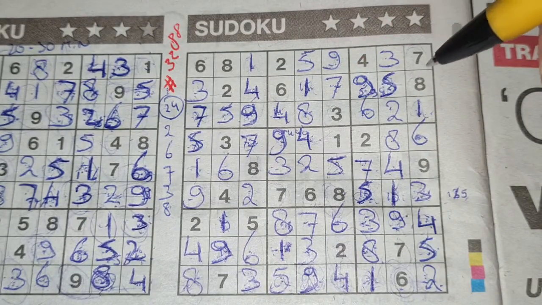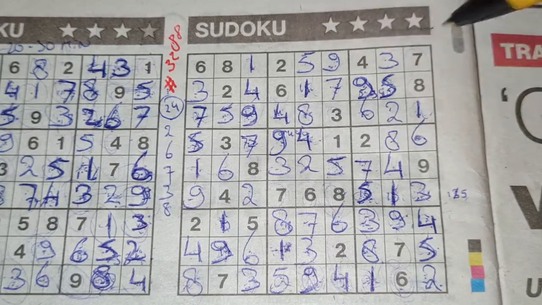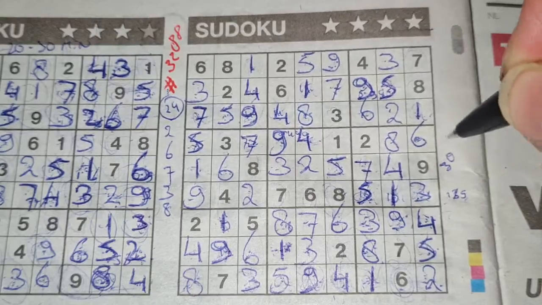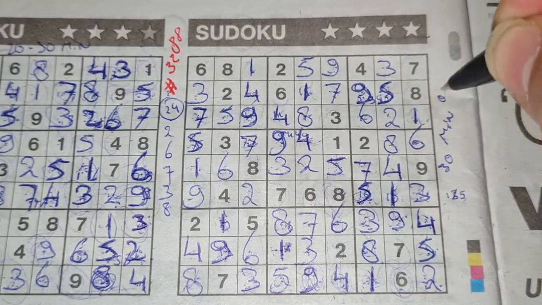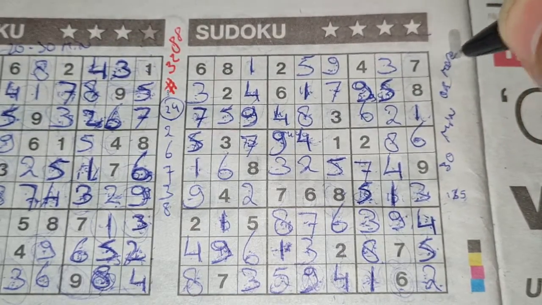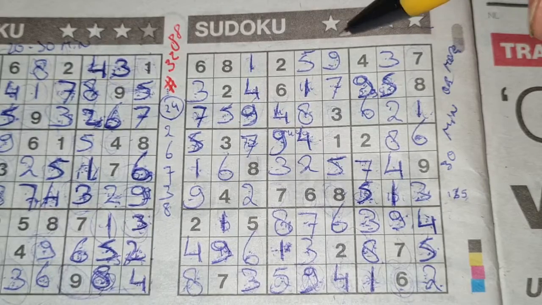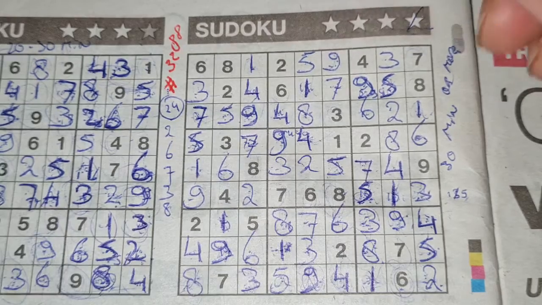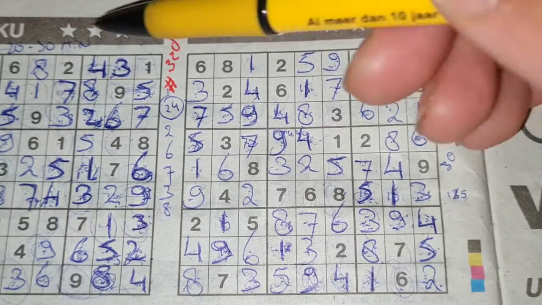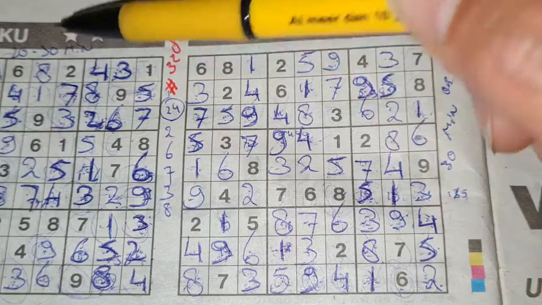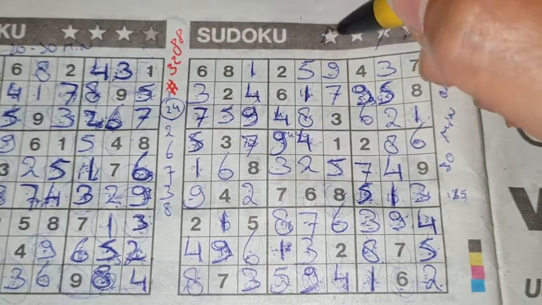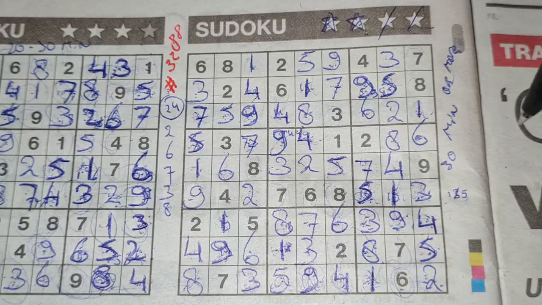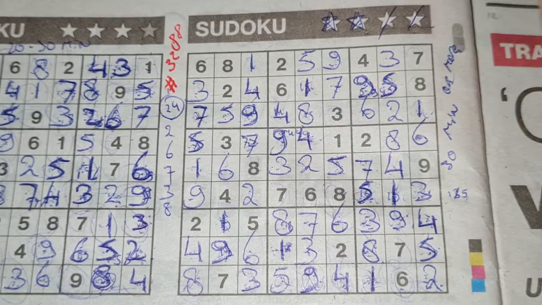Finish in 17 minutes for 4 stars. Well, for 4 stars, I need 30 minutes or more. Well, I've solved this in 17 minutes. So is this really a 4 stars? No. Is this a 3 stars? No, because for 3 stars, you see 20 to 30 minutes. So I think this is rather a 2 stars. Because I'm faster than 20 minutes, yes.